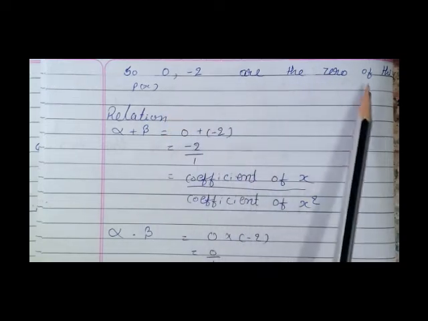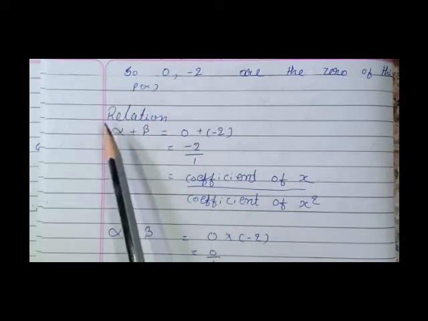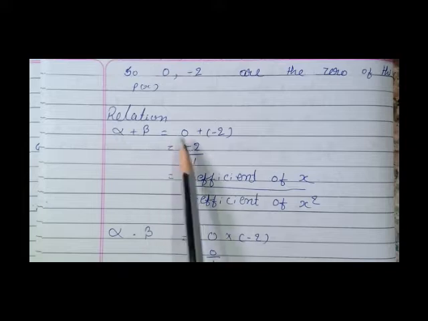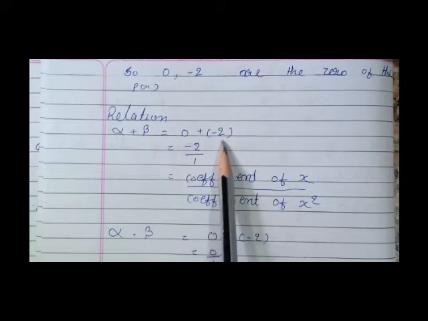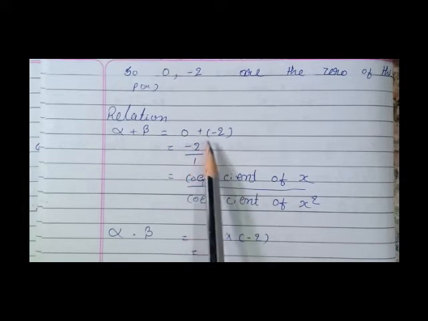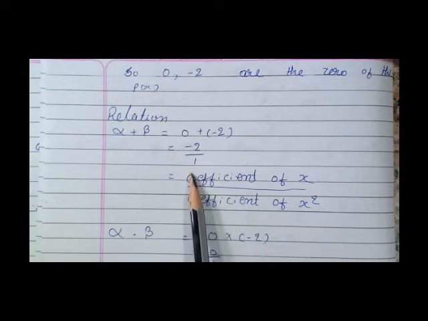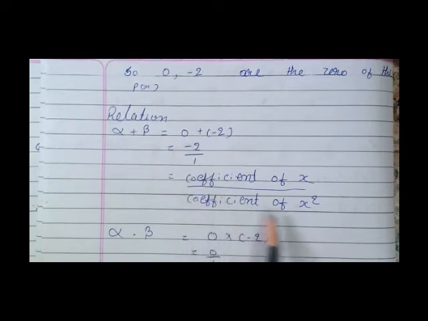So 0 comma minus 2 are the zeros of this polynomial. Now the relation: alpha plus beta is equal to 0 plus minus 2, which is minus 2 by 1. What is 2 here? Coefficient of x, and 1 is equal to the coefficient of x square.